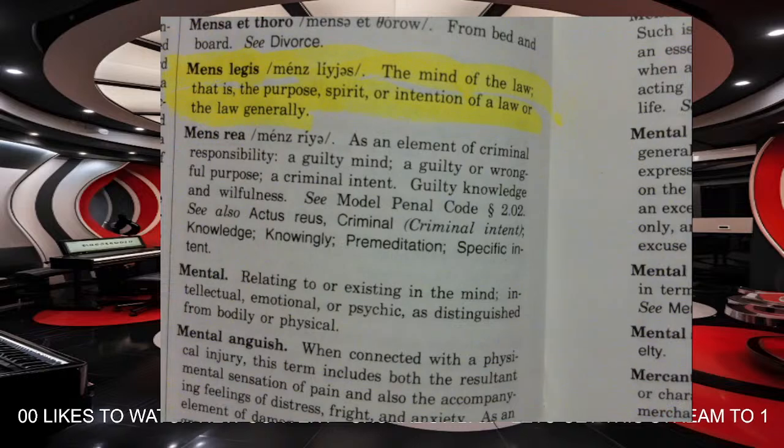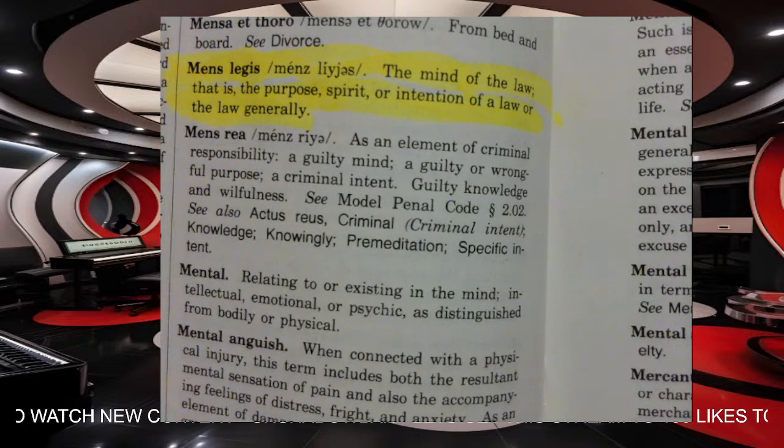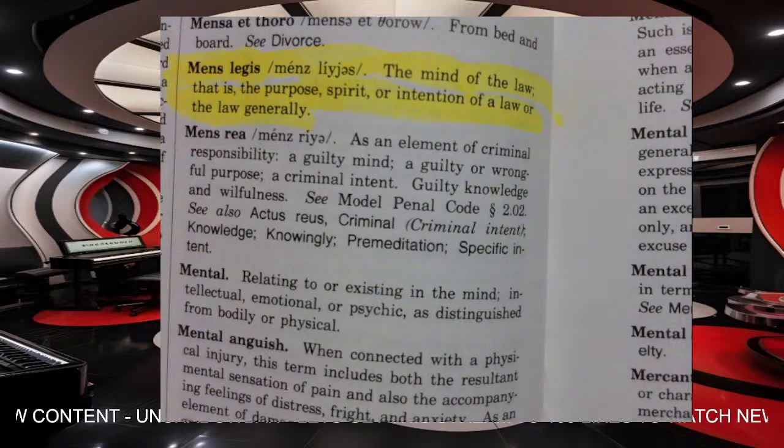The mind of the law, that is, the purpose, spirit, or intention of the law. Alrighty. Mental: relating to or existing in the mind. Intellectual, emotional, or psychic, as distinguished from bodily or physical. So he's mental. He's intellectual. He's emotional. He's a psycho. He's mental.